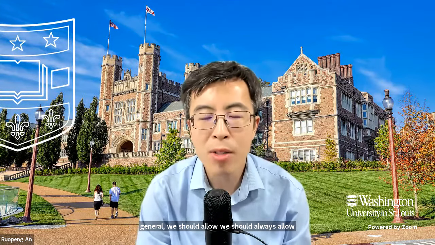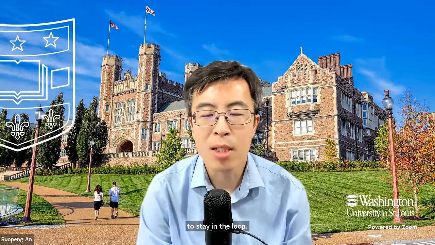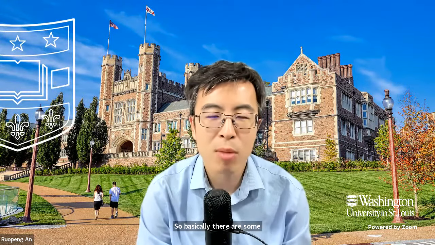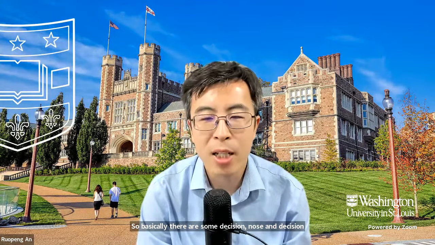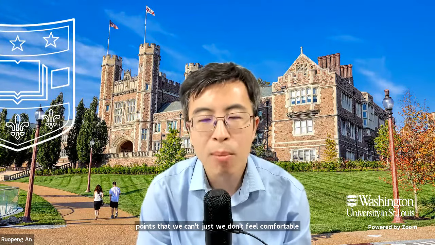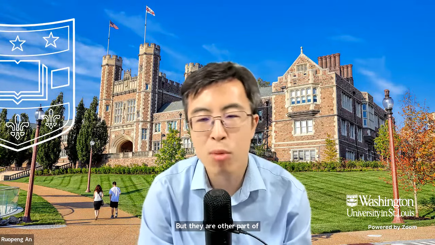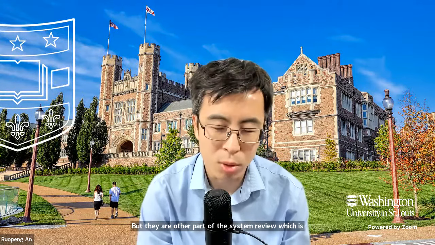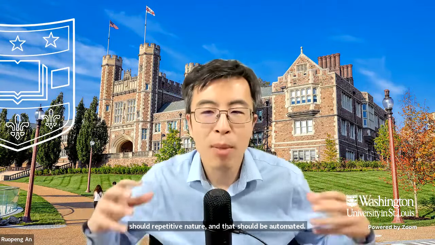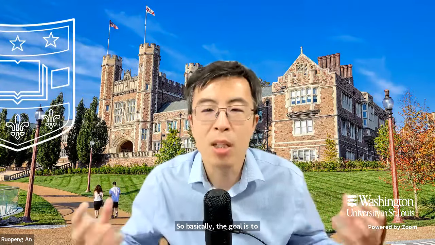There are some decision points that we don't feel comfortable delegating to machines to do automatically. But there are other parts of the systematic review which are labor-intensive and repetitive in nature, and those should be automated. So the goal is to automate what we want to automate, but reserve human decision-making in the loop. Sure, we all have parts of our day-to-day research and jobs that we would love to have automated, right? Of course, as much as we can.